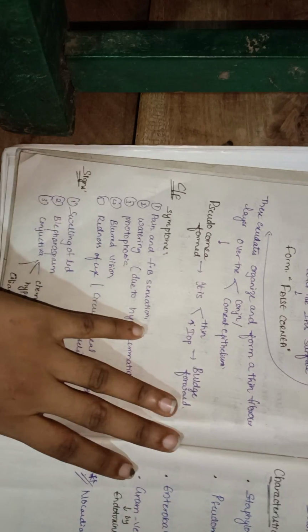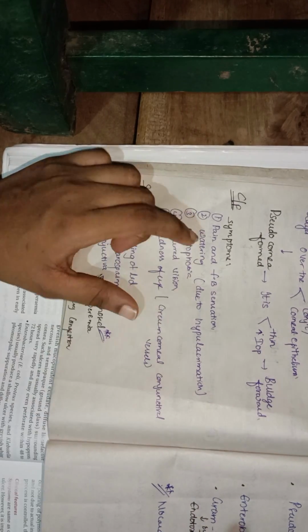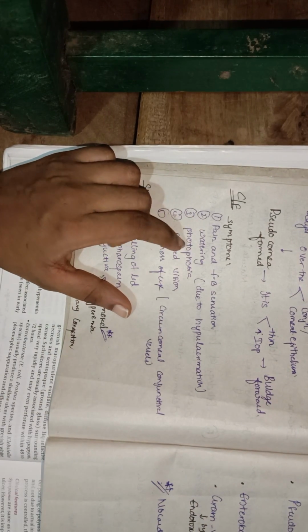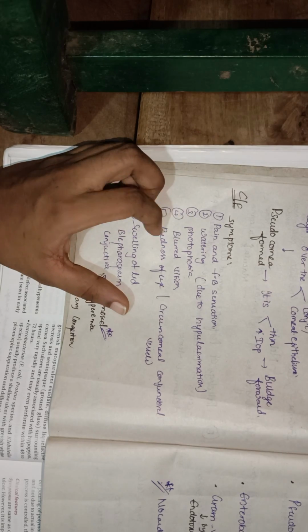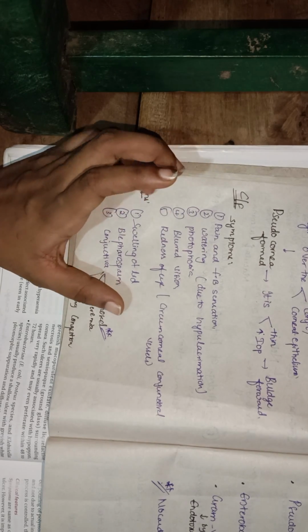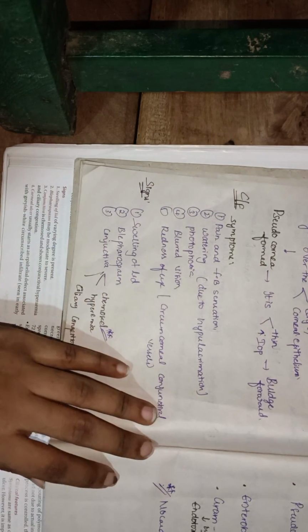See, first of all we should know the symptoms. In corneal ulcer the symptoms are pain, foreign body sensation, watering, photophobia, blurring of vision, and redness of the eye. Okay, these are the symptoms.